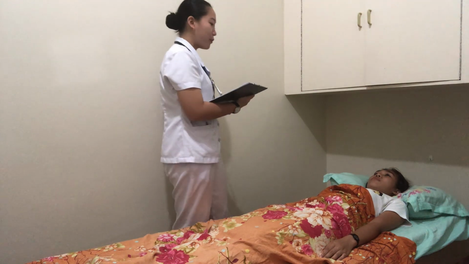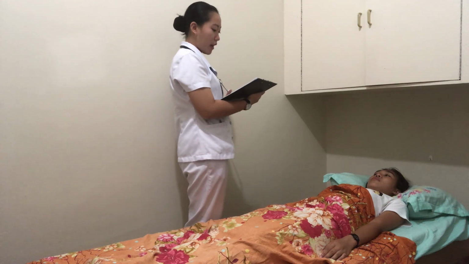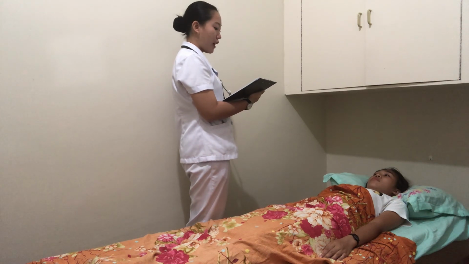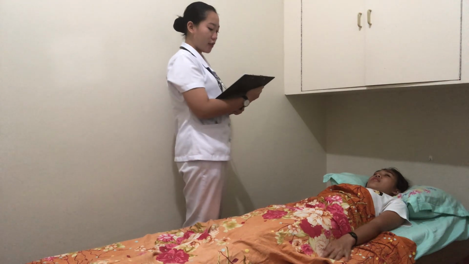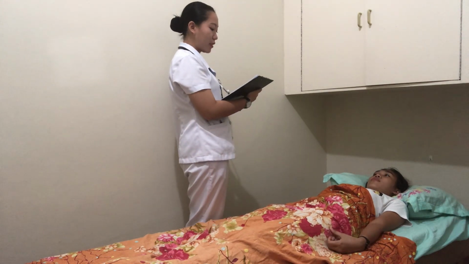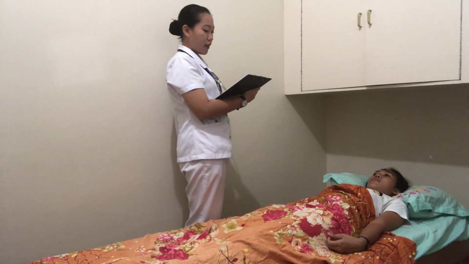Then I will ensure the client's comfort, privacy, and confidentiality to avoid distractions, and then of course establish rapport with the client. So, Miss, you don't have to worry because all of this information that I'll be gathering today will be kept confidential. So, are you comfortable now with your position? Okay, so I'll be providing you with your privacy by closing the door before I proceed with the assessment.